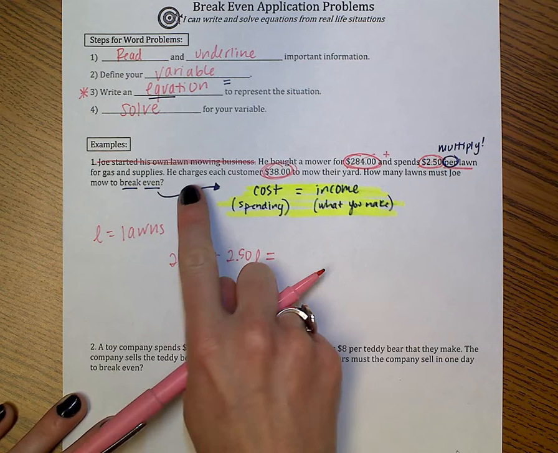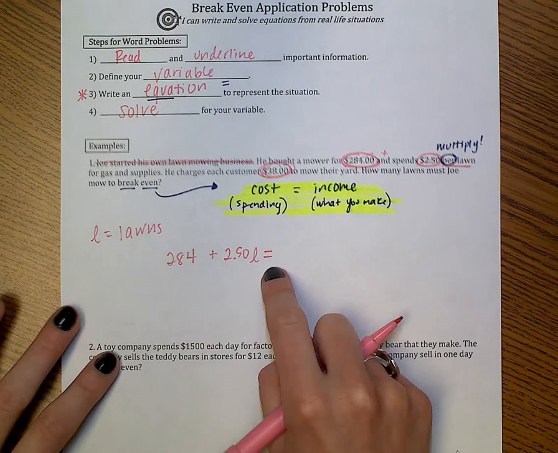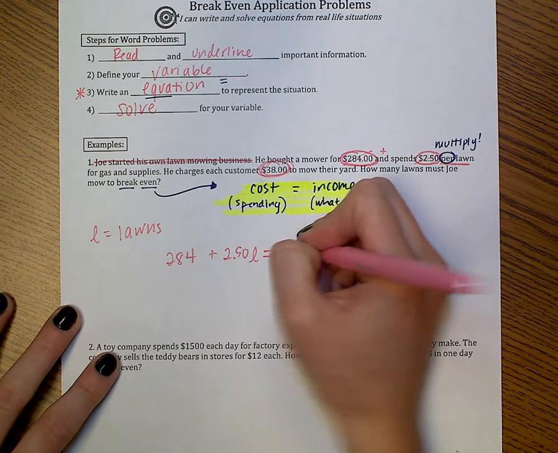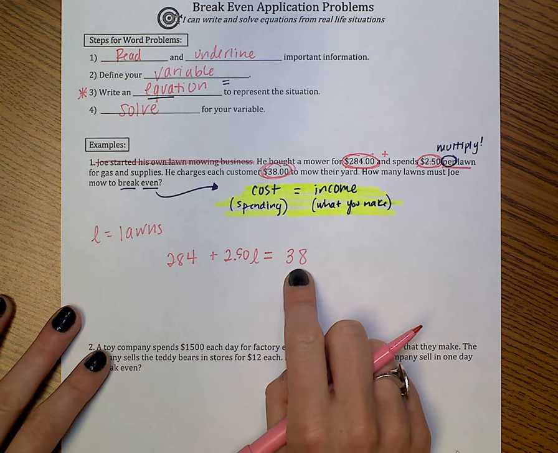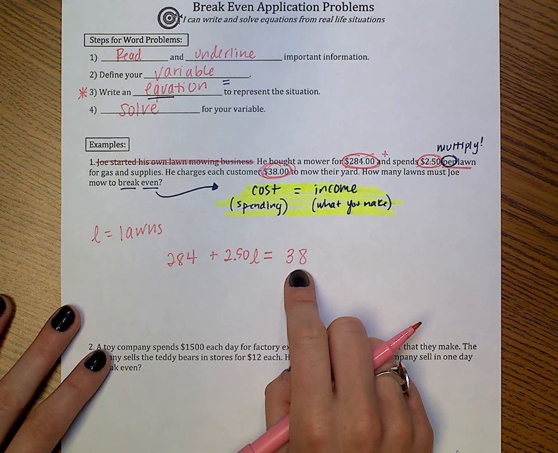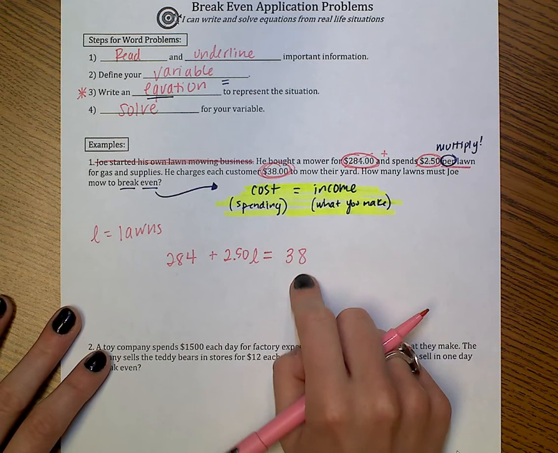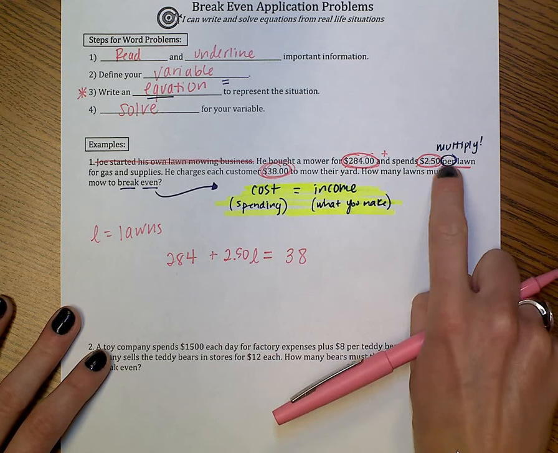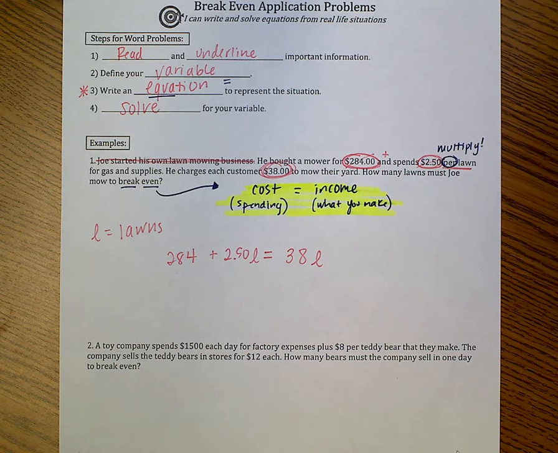Now he charges each customer $38 to mow their yard. So on the other side of the equal sign, that's where his money's coming from, his income. Here's the mistake people make. They'll just say, oh, 38. But think about it. No matter how many lawns Joe mows, he's going to make $38, whether it's 1 or 100? No, he makes $38 per, there's that word again, $38 per lawn. So you have to have an L on both sides.